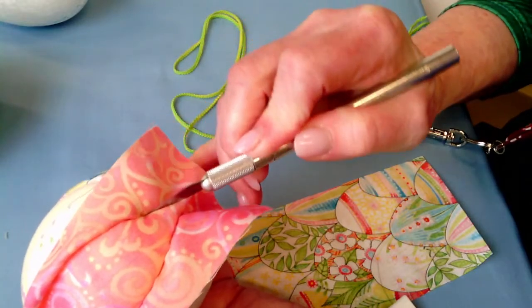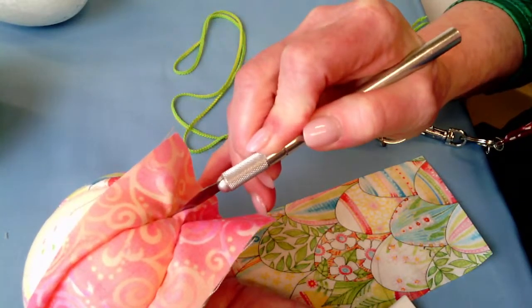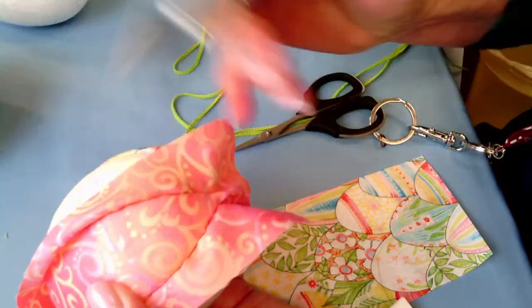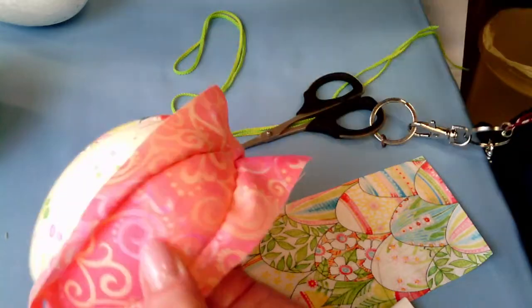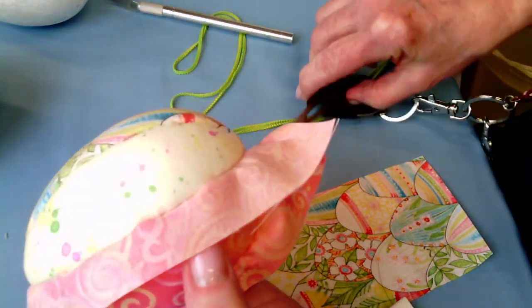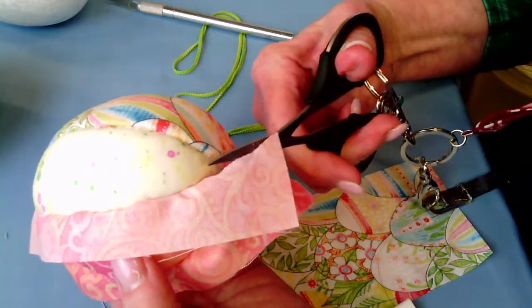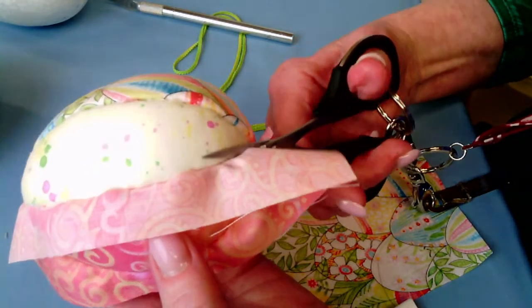I don't want to be short of fabric by accident here. Okay, we're good. Flip it over, and I try to cut as close to the egg surface as I can.